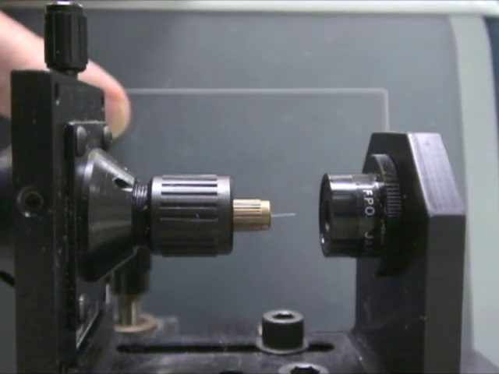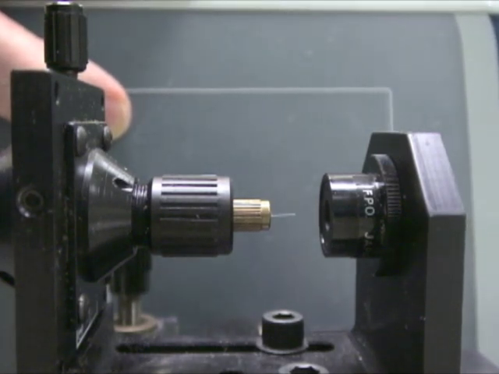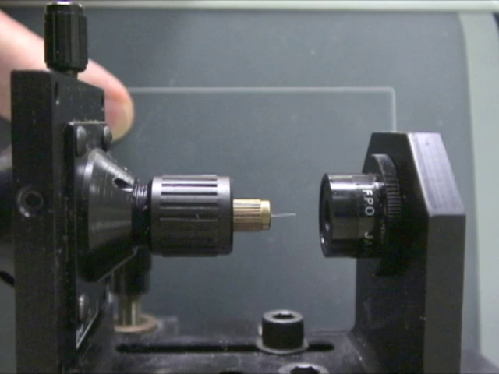How many modes can you fit in there? I made the calculation yesterday. At red wavelength, it was 862 modes, okay?